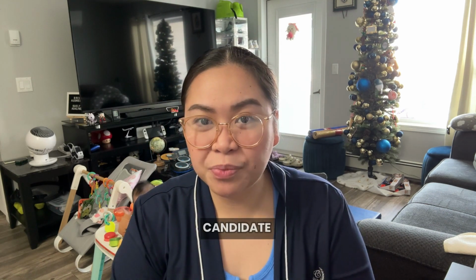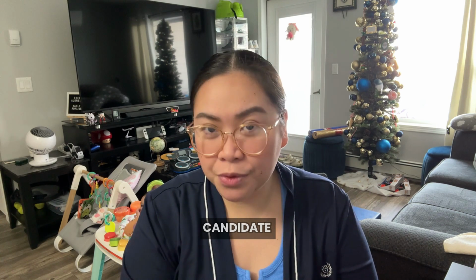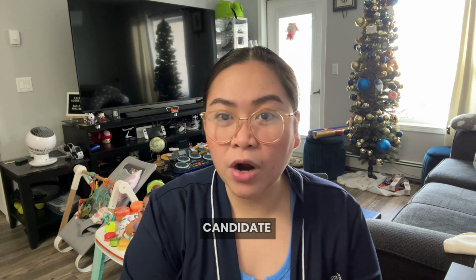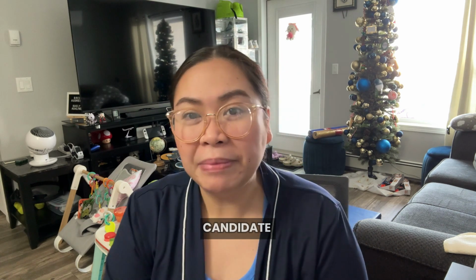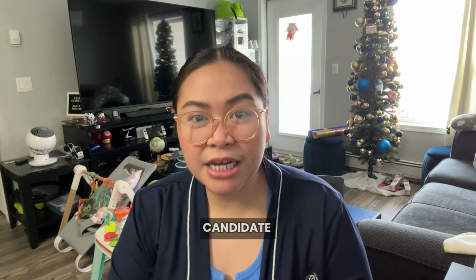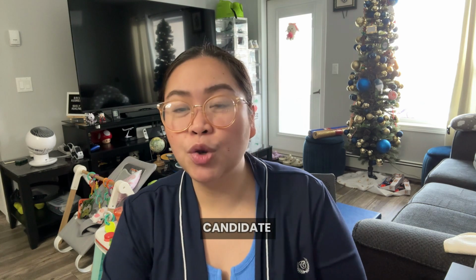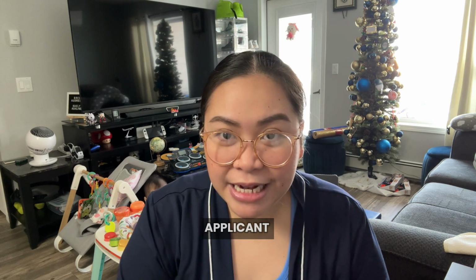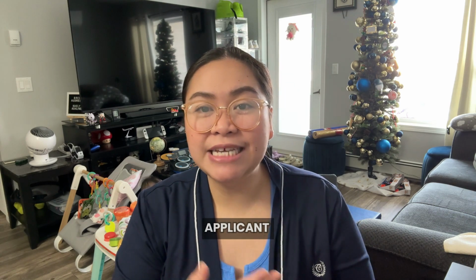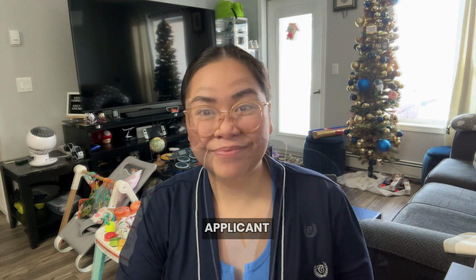They could be similar, but with the immigration process, a candidate is the term used if you are just in the pool waiting for an invite for your application to be processed. This means that you are a candidate when you have created your profile or submitted your expression of interest. You only become an applicant once you have received an ITA and submitted a complete application to IRCC.